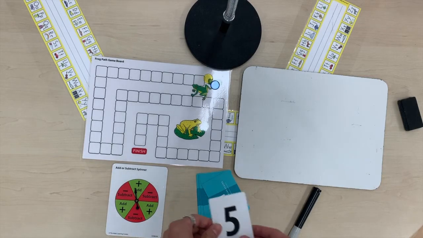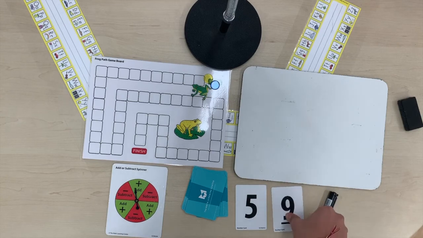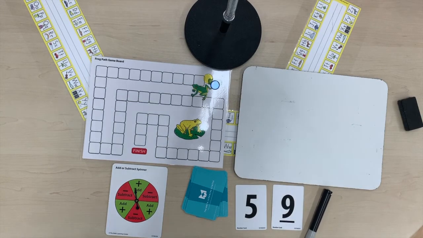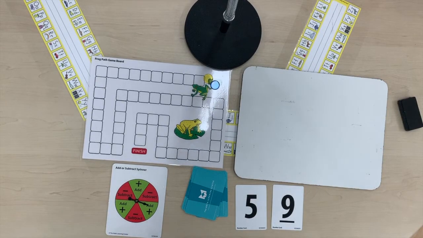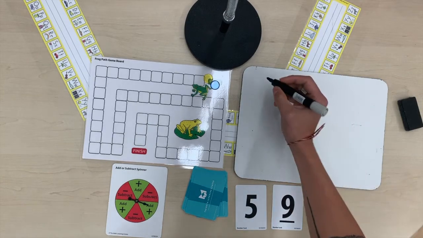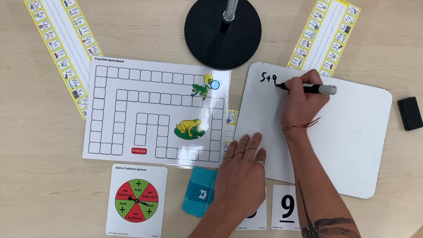Now, first we're going to draw 2 cards. 5 and also 9. And I'm going to spin the spinner. Add. So I know that I'm going to have to add these 2 numbers. Let's see. 5 plus 9 equals.